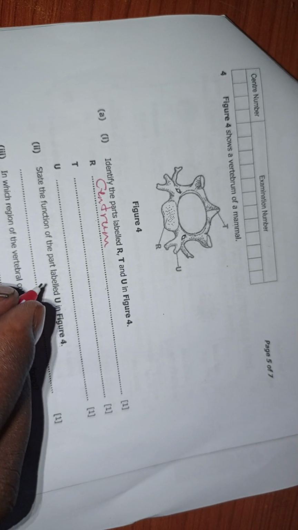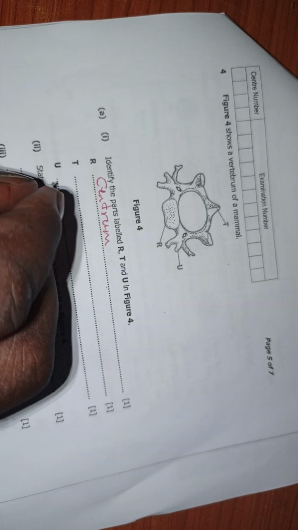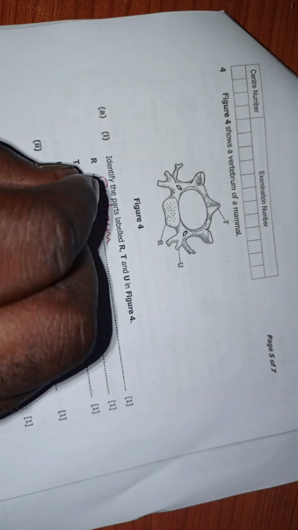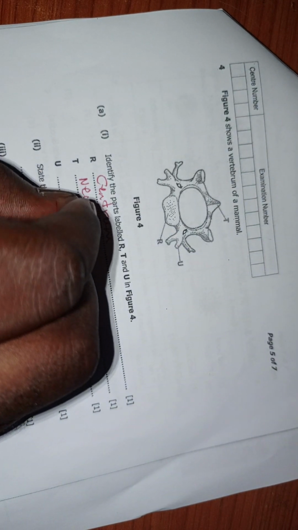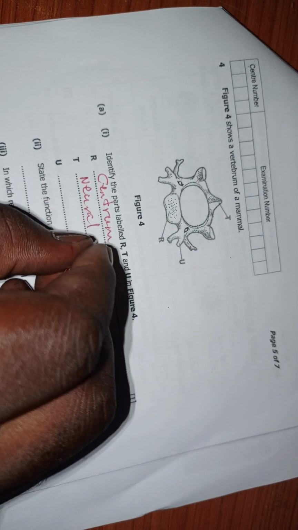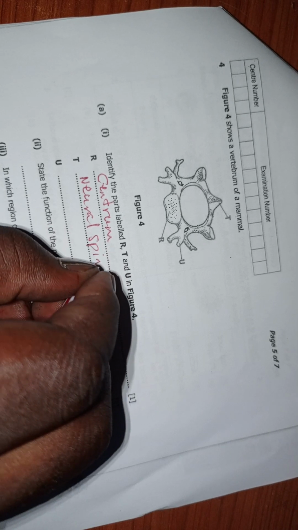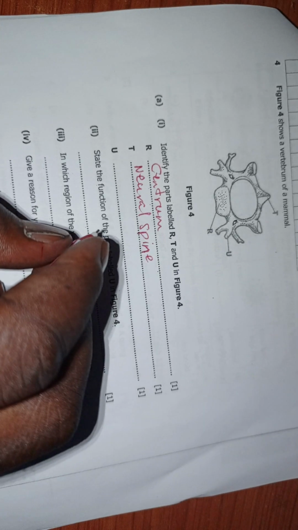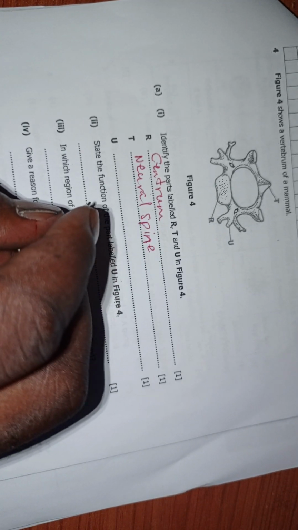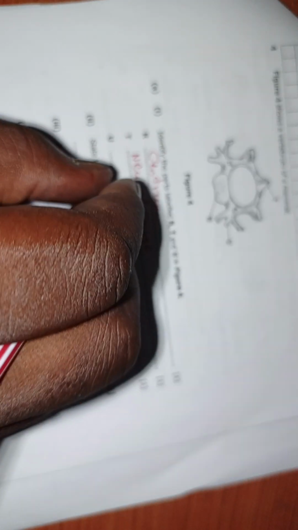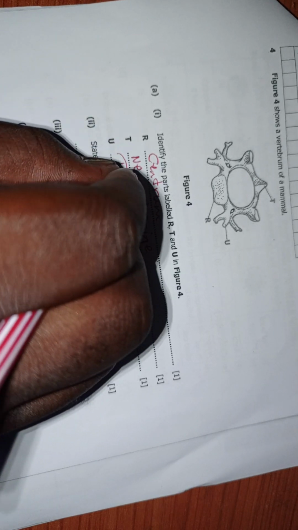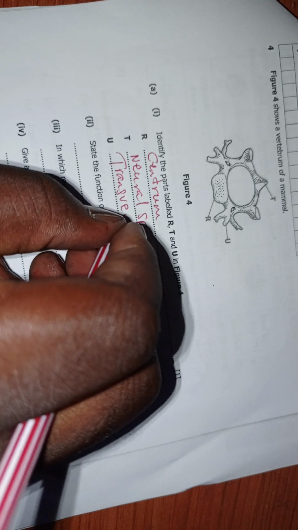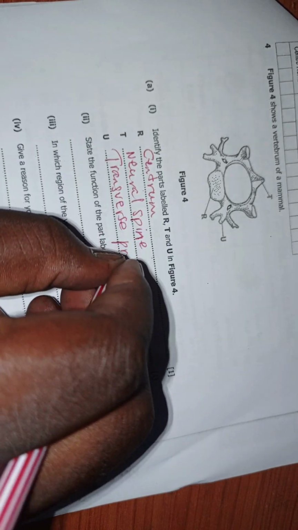Then T, what is T? T is the neural spine. Then U, as you can see, U is a transverse process. Okay, process.